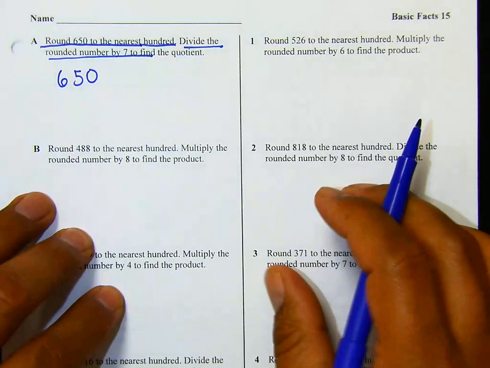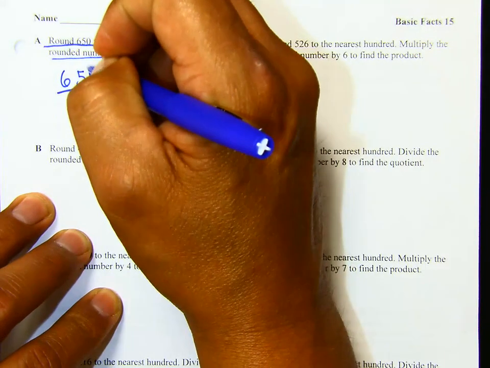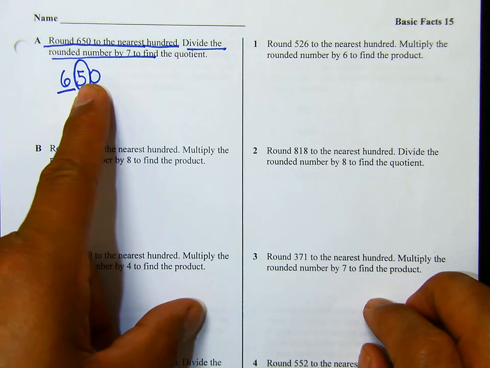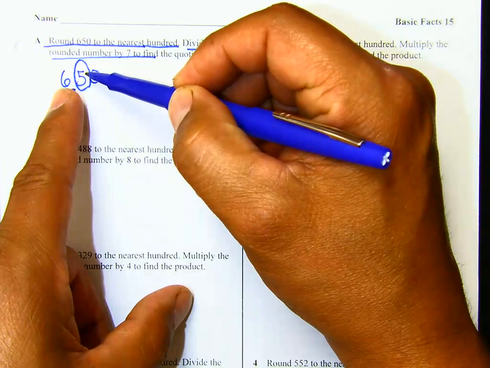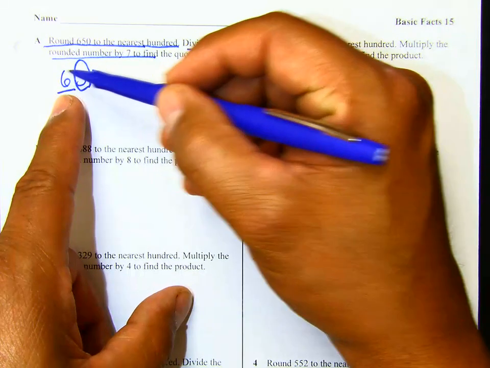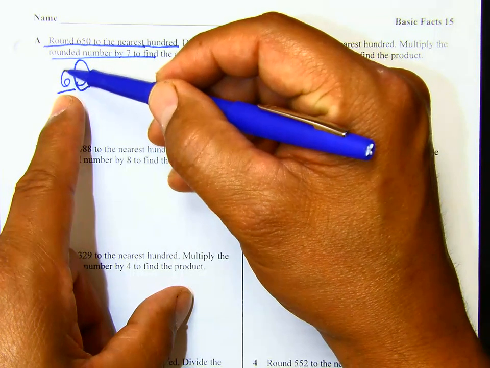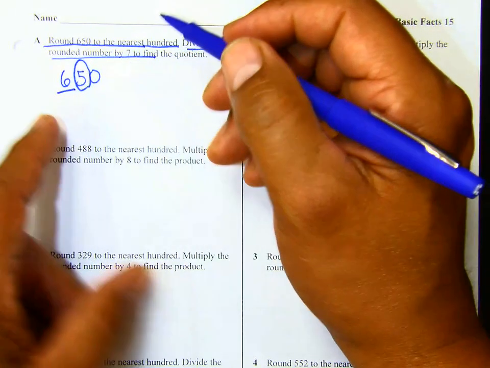and I'm going to round it to the nearest hundred. So I'm going to underline the hundreds place and circle the tens place because it's right next to it. So the tens place is going to tell me what to do to the hundreds place. If this number is greater than 5, then we add 1 to that hundreds place. If it's less than 5, this number stays the same. And anything behind that number that we're rounding is going to become 0.